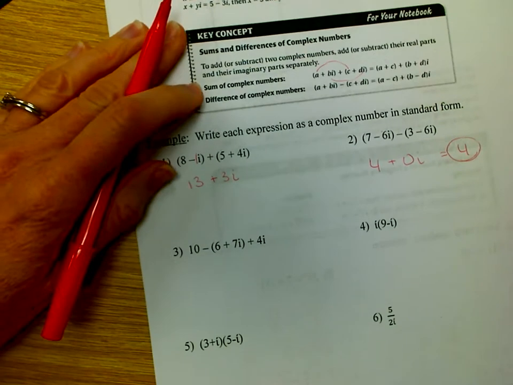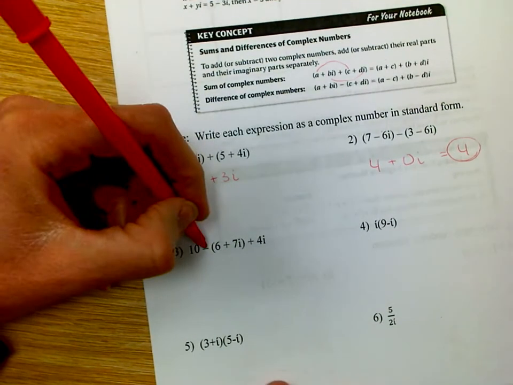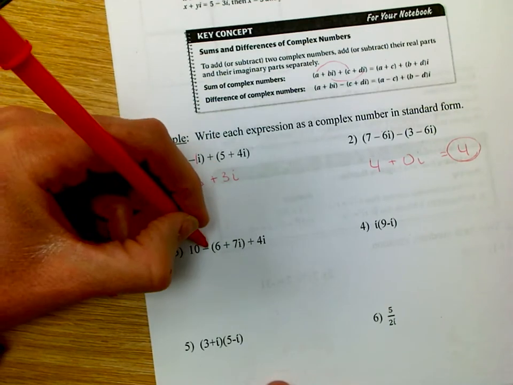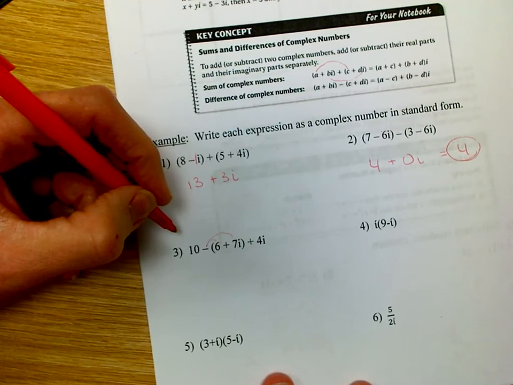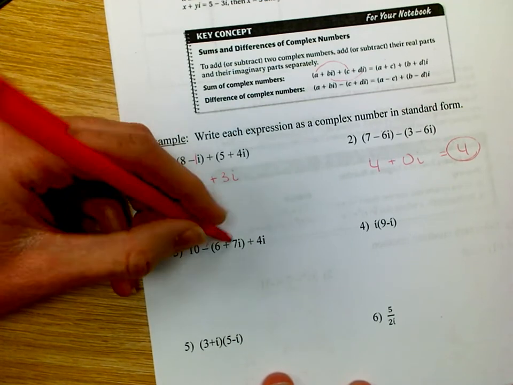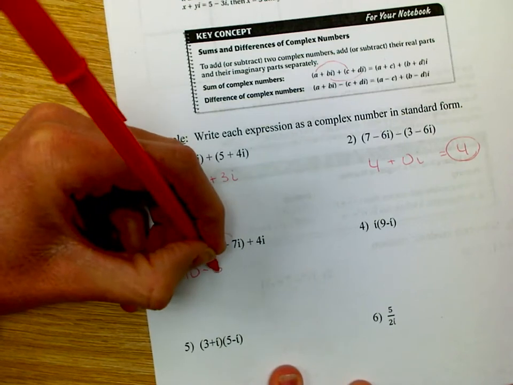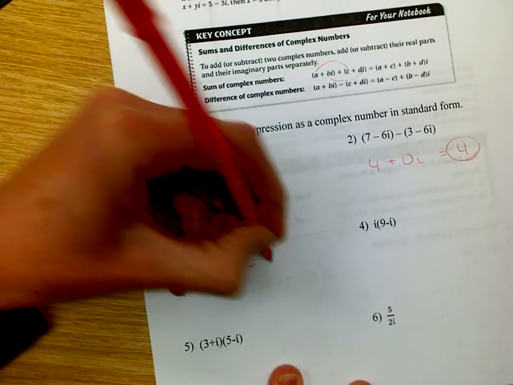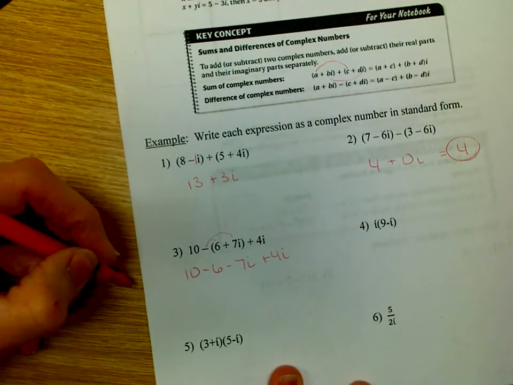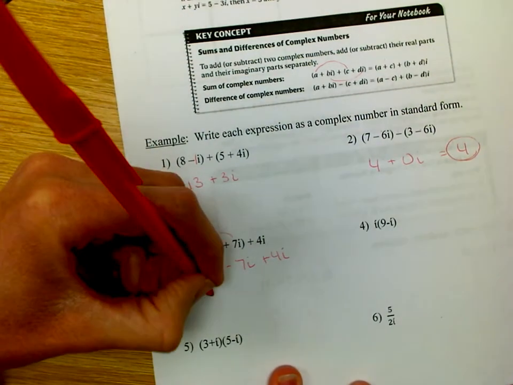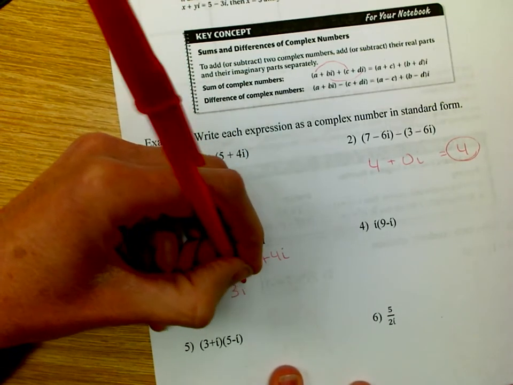This is another example of how you're just combining like terms. On a problem like this, you may want to think about distributing the subtraction throughout the parentheses first so you can really see the signs on your like terms. For example, this problem would be best if you rewrote it first as 10 minus 6 and minus 7i plus 4i. And then you can see the correct signs and combine your like terms. 10 minus 6 will go to 4. Negative 7i plus 4i will go to minus 3i.